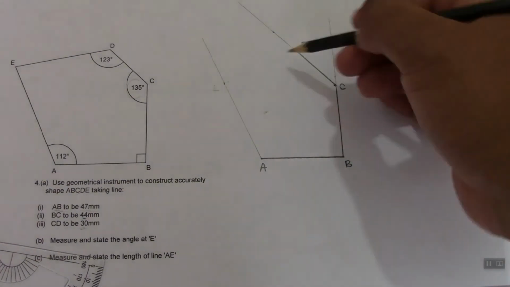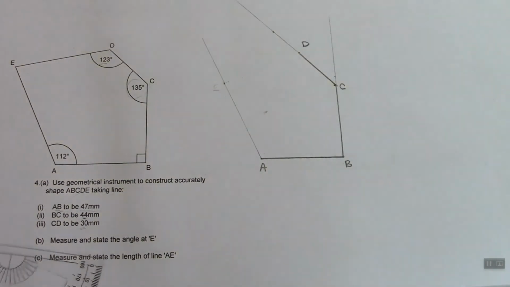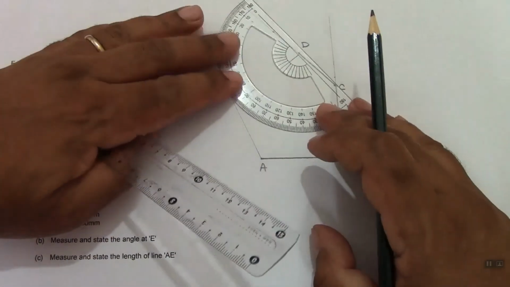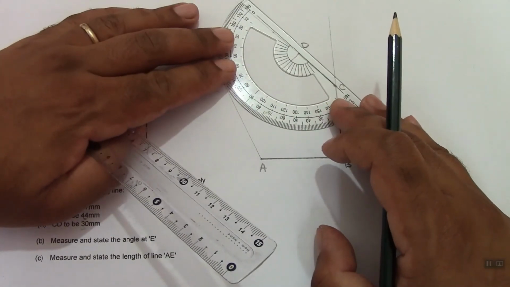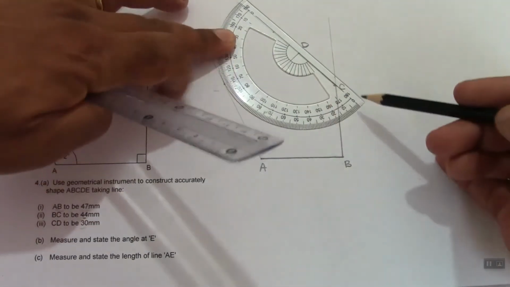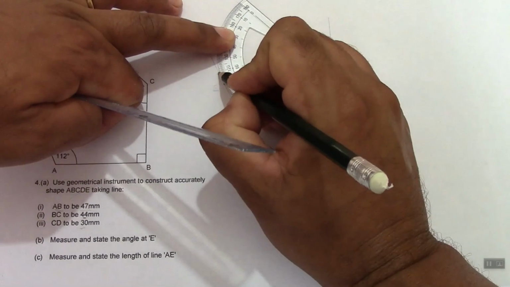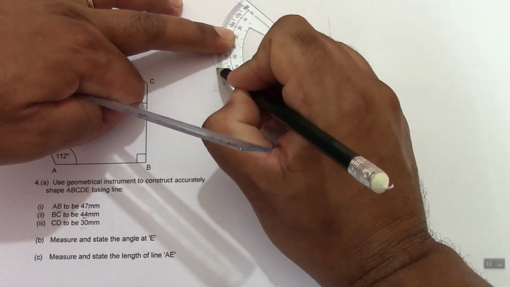Okay, so then from D, I can construct an angle of 123 degrees. So 123 degrees, so starting from D, so 0, 120, 21 to 3.